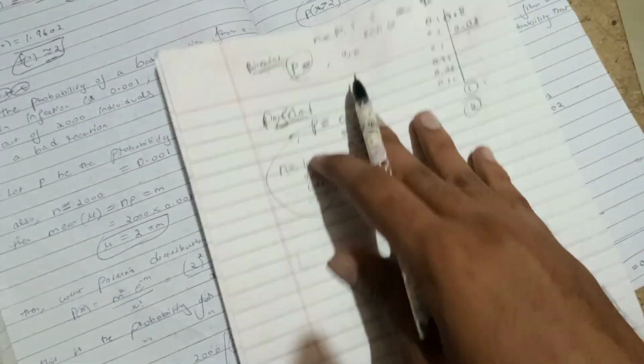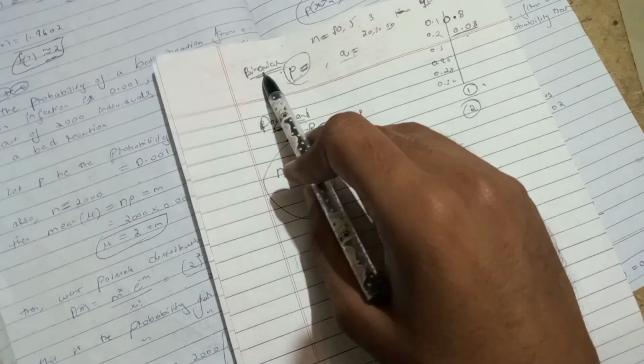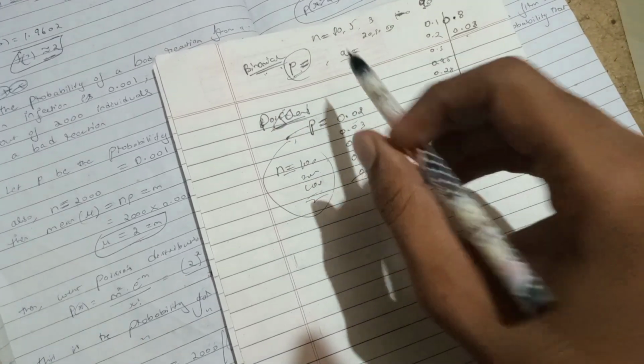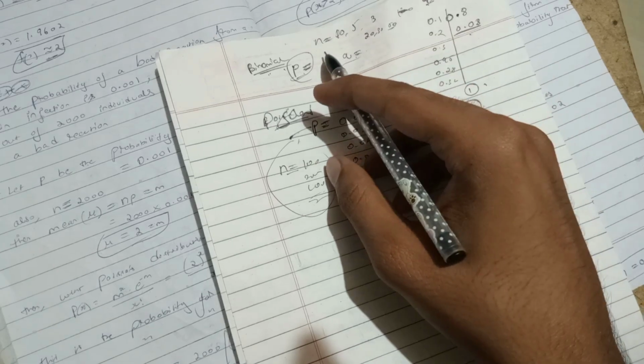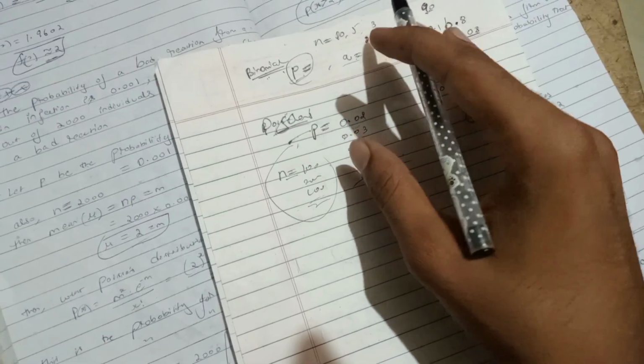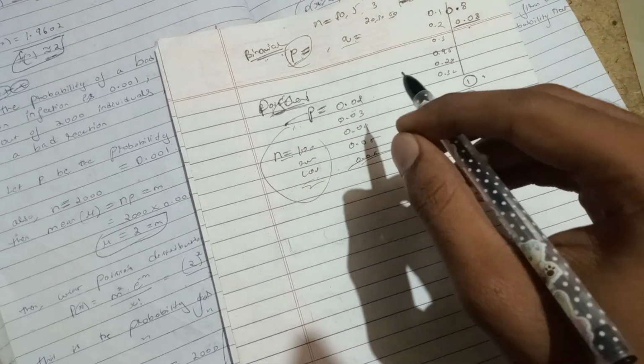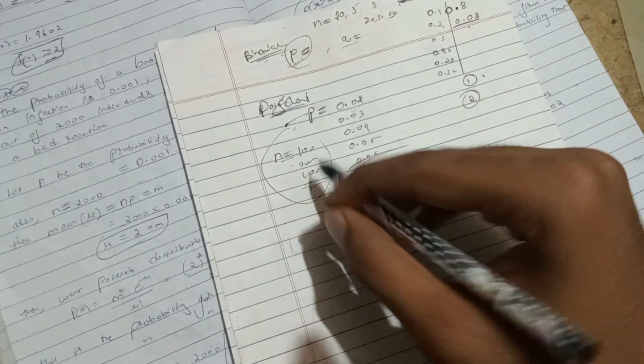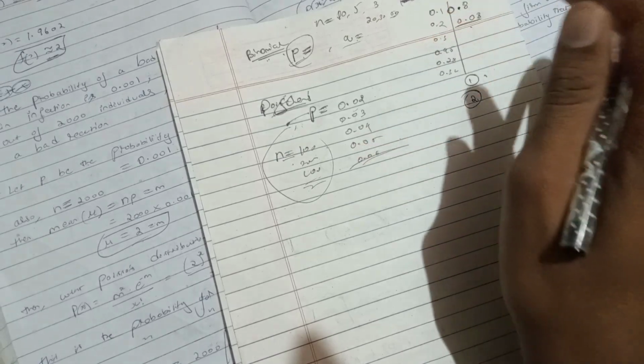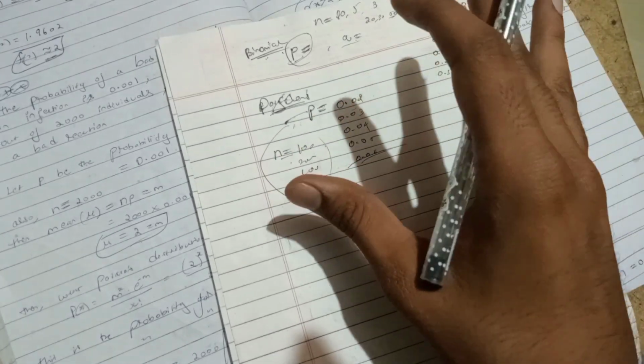Again I'm saying, in binomial distribution, p and q values will be greater, but the n value will be very low. Compared to that, in Poisson's distribution, the p value will be very, very less and the n value will be very, very high. This is the basic difference.